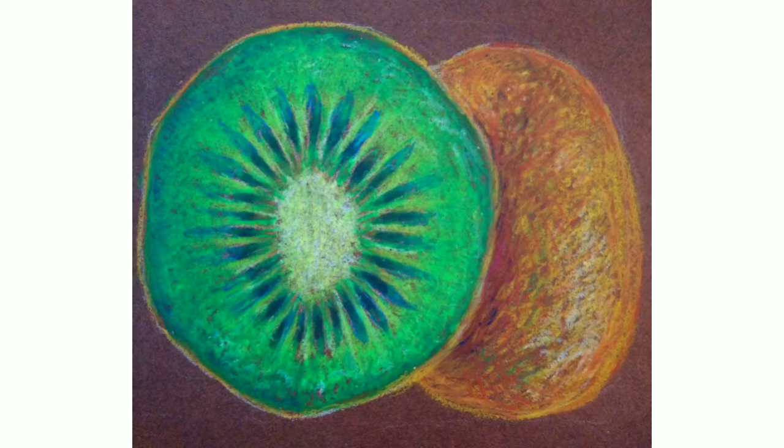So when you're working on your oil pastel drawing, you should think about what colors you will need in order to blend colors together and achieve accurate color, but also what type of marks you are going to make in order to achieve the different textures that you see in your image.